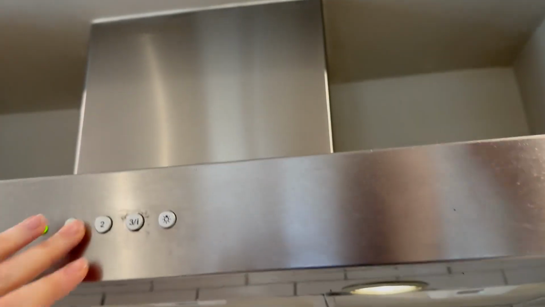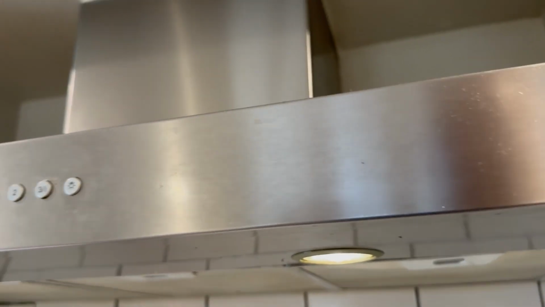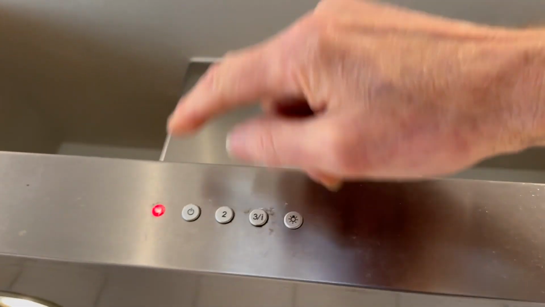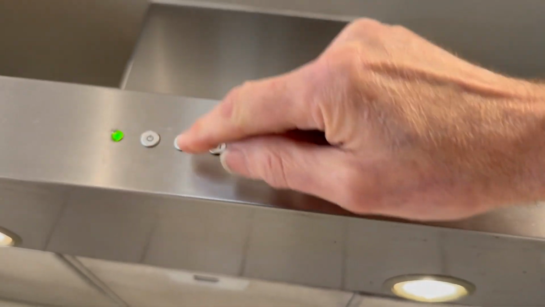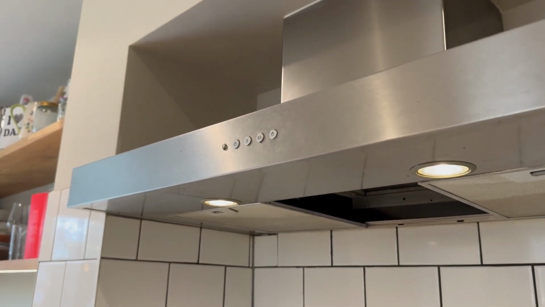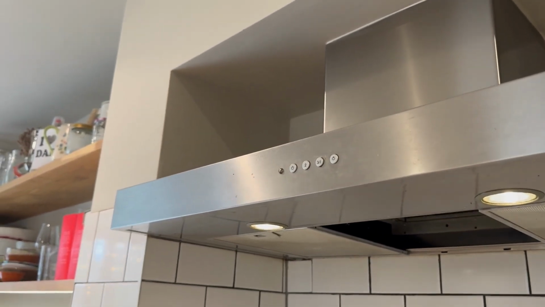Knowing what I know about builders, it's probably not even going up here. The extractor fan isn't working, and probably because the top of the chimney is capped.